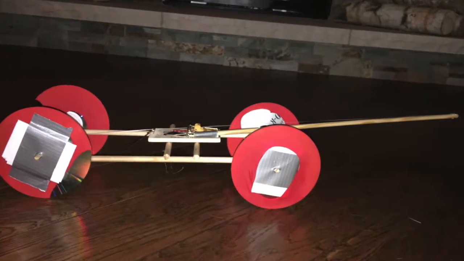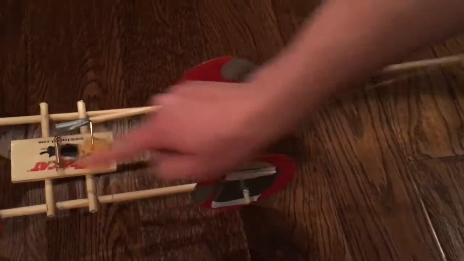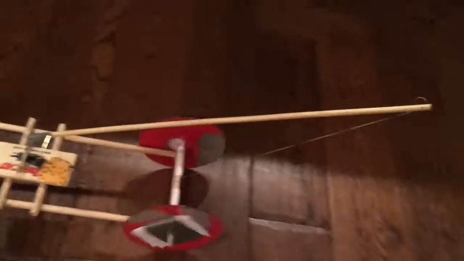Newton's first law states that an object in motion will stay in motion and an object at rest will stay at rest unless acted upon by an unbalanced force. The unbalanced force is the spring of the trap tied with the fishing line.